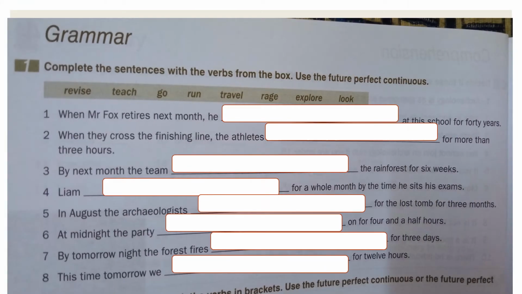And now open your workbook page 40 and let's start with the first activity. Complete the sentences with the verbs from the box. Use the future perfect continuous.